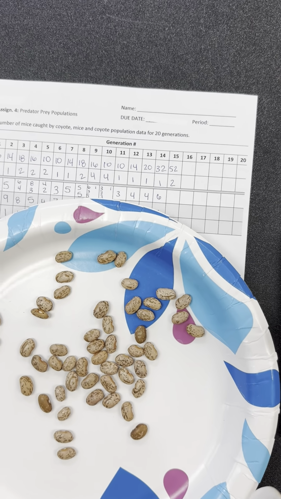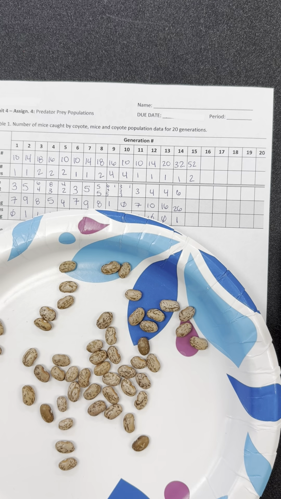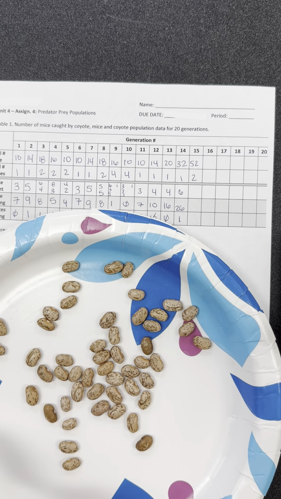I know I've been saying coyote this whole time. Coyote, coyote. You can call them what you want. It's okay. We don't judge for that.